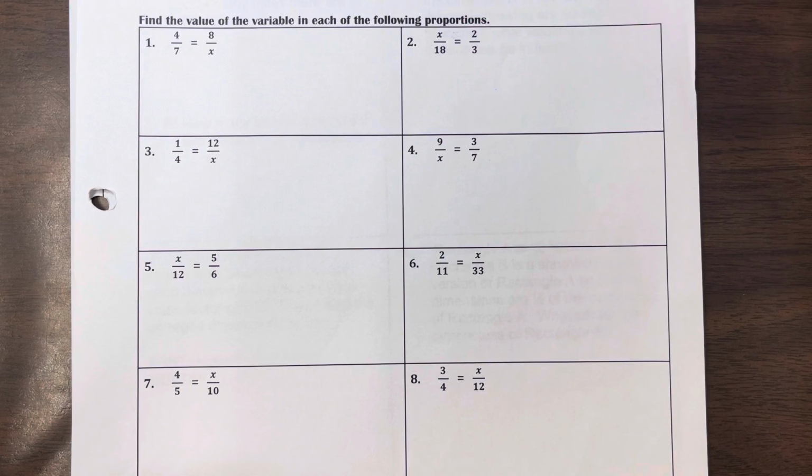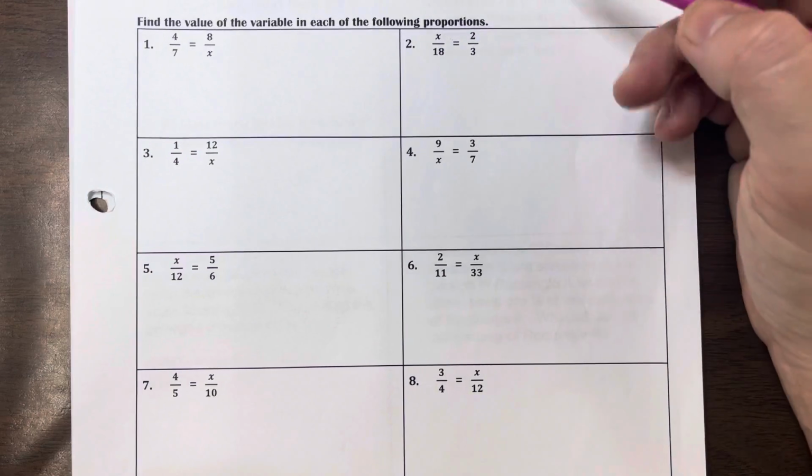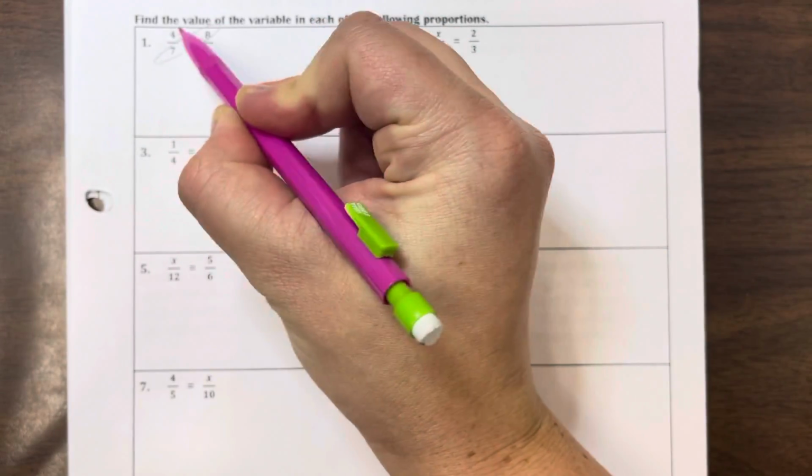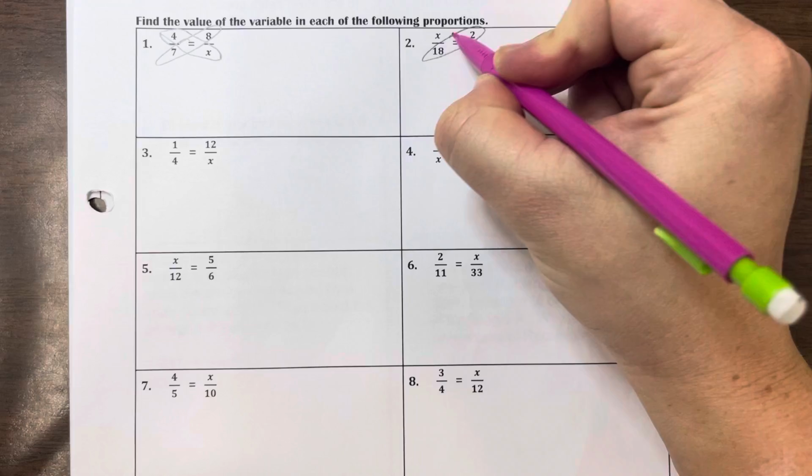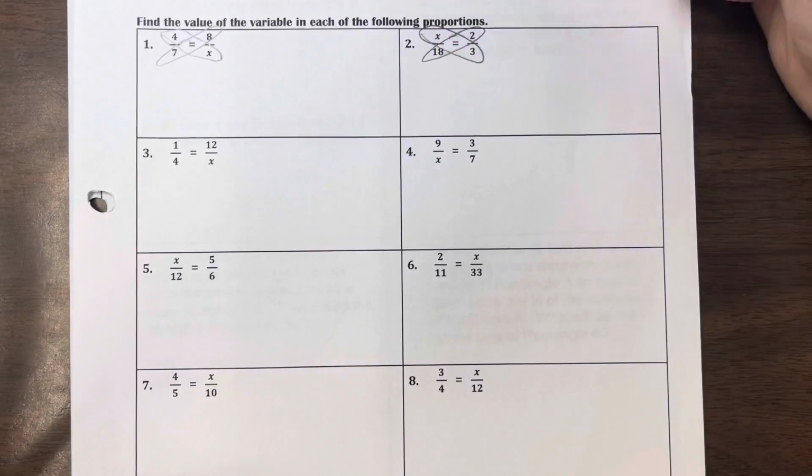It could be X, Y, A, B, C, anything. But it looks like all of these problems are going to use X. So the trick here, and you're going to use this with your scale ratio problems too, is you want to use cross multiplying. Some people call this the butterfly method because you multiply diagonally.